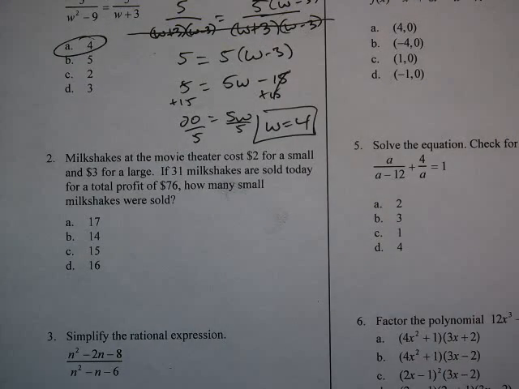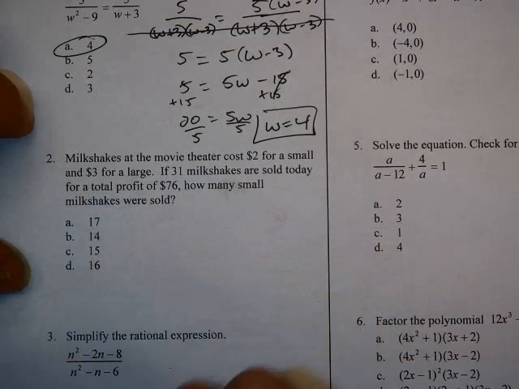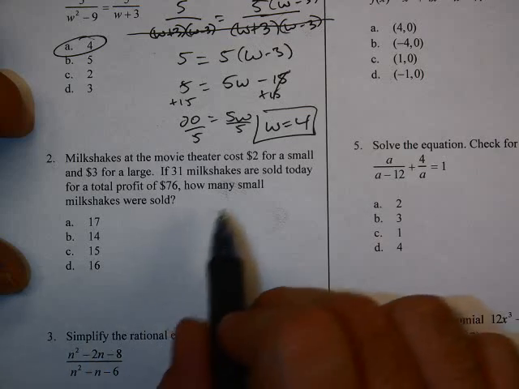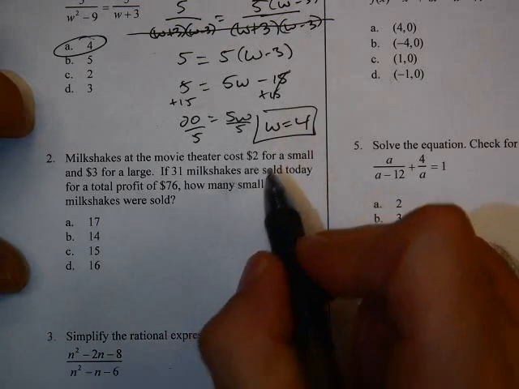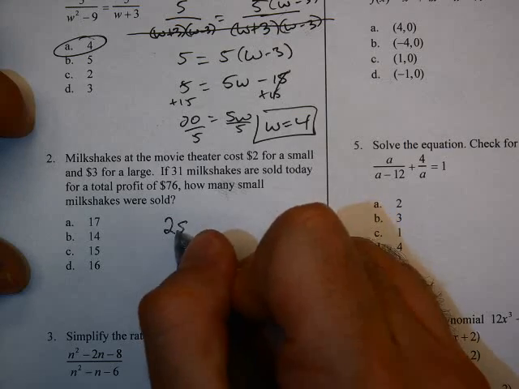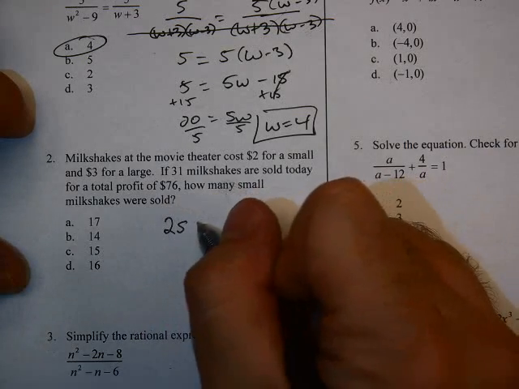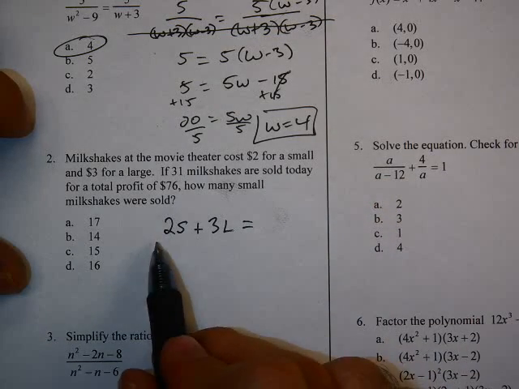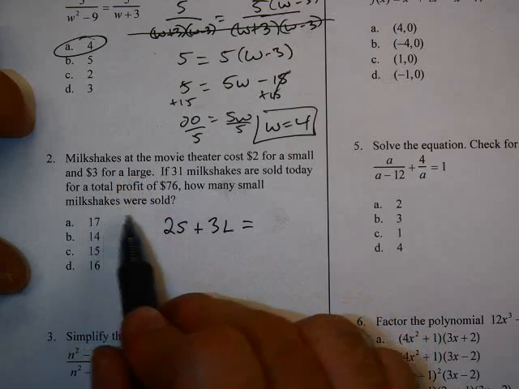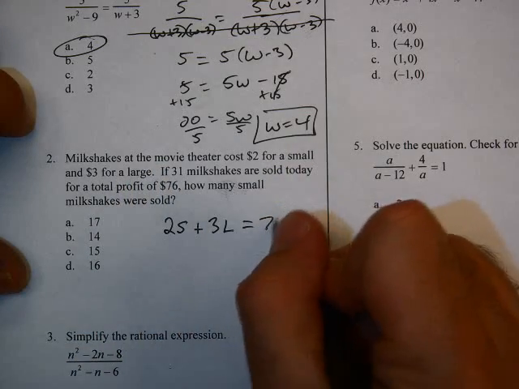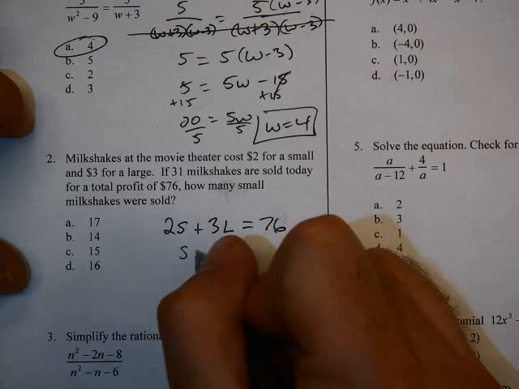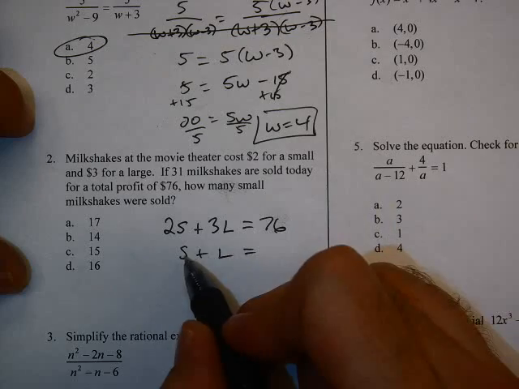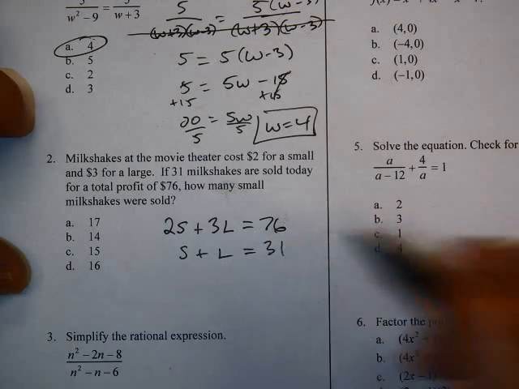Number 2, milkshakes at the movie theater cost $2 for a small and $3 for a large. If 31 milkshakes are sold today for a total profit of $76, how many small milkshakes were sold? $2 for a small means I can start one equation with 2s, $3 for a large, 3l, equals, and since these are the dollar amounts, I want to look for the other total dollar amount, which is the profit of 76. My second equation would be s plus l, just the number of total milkshakes. Small milkshakes and large milkshakes, there were 31 sold.